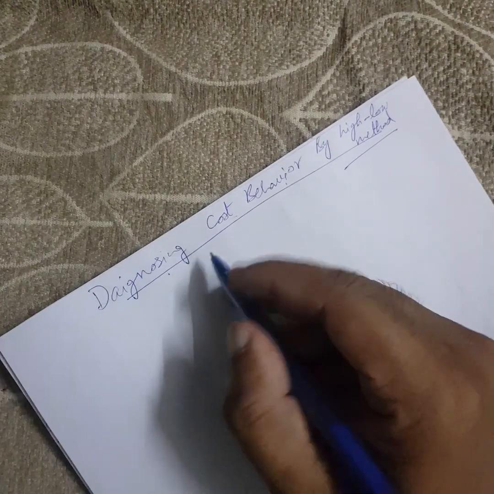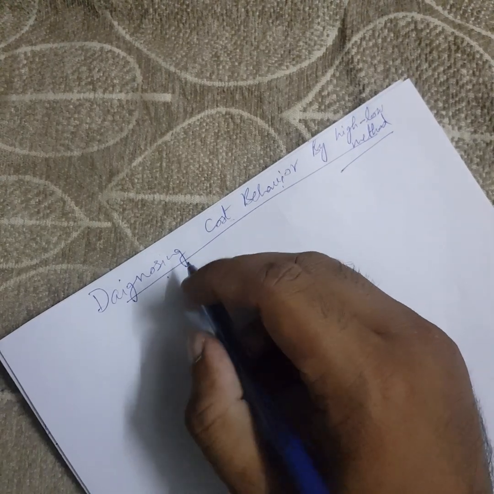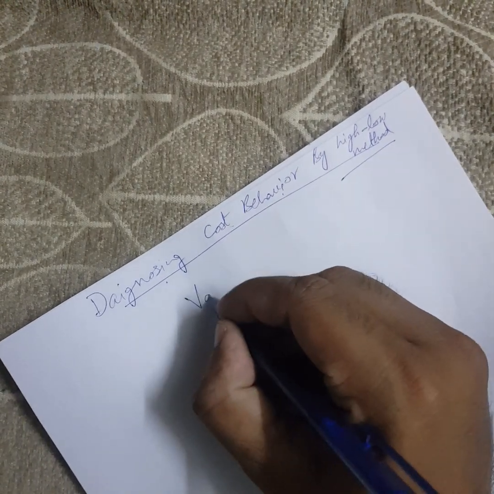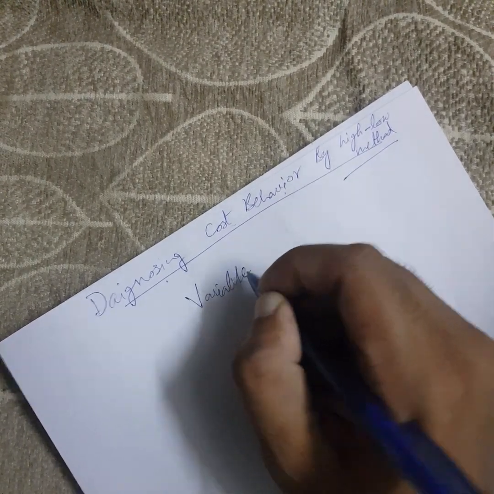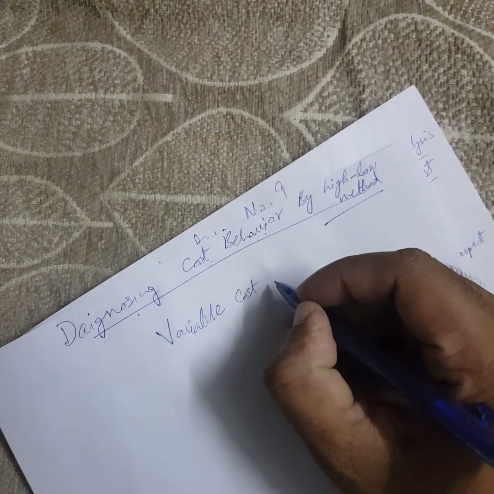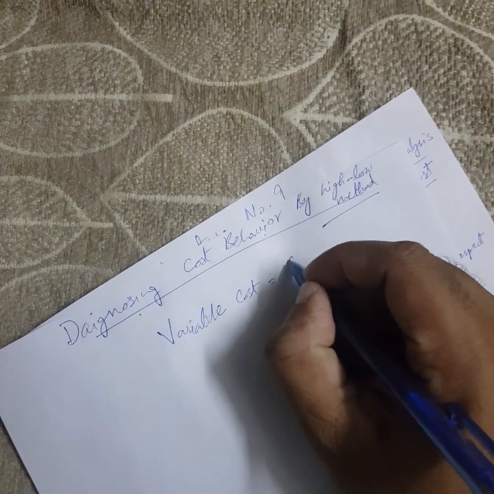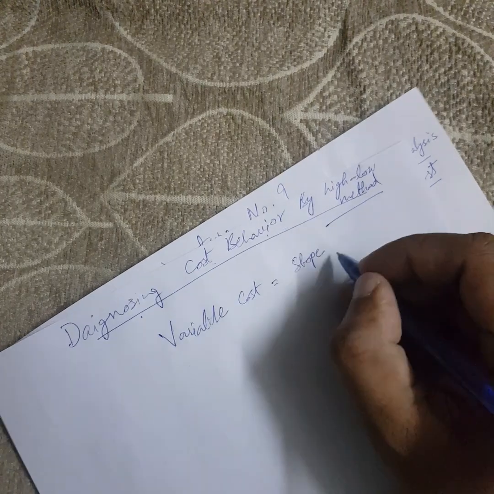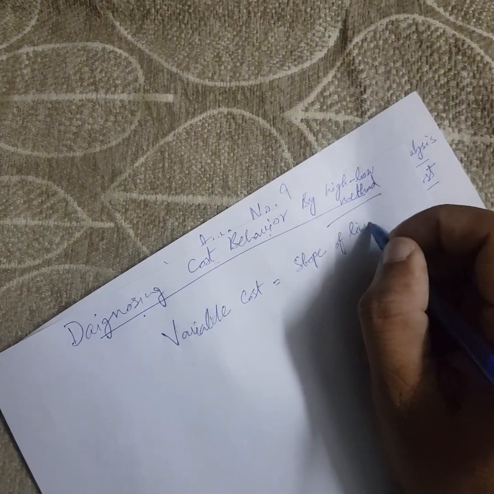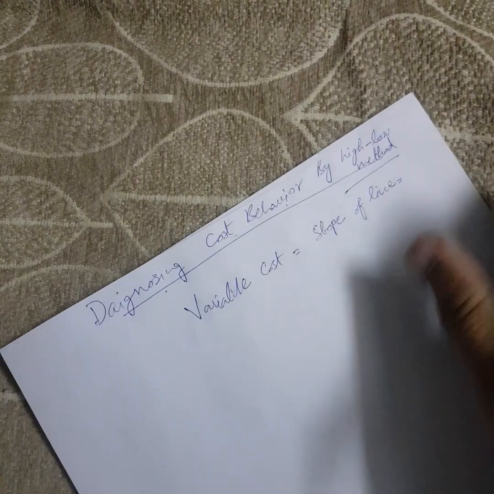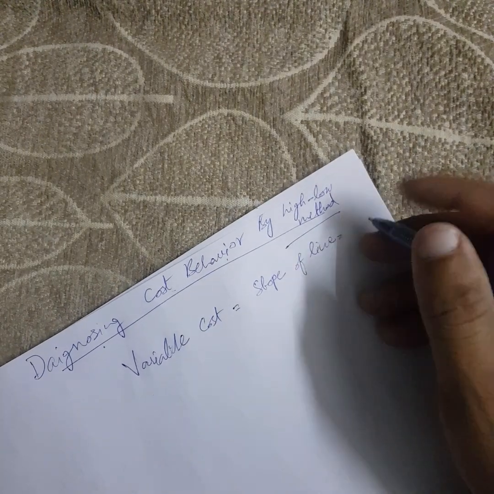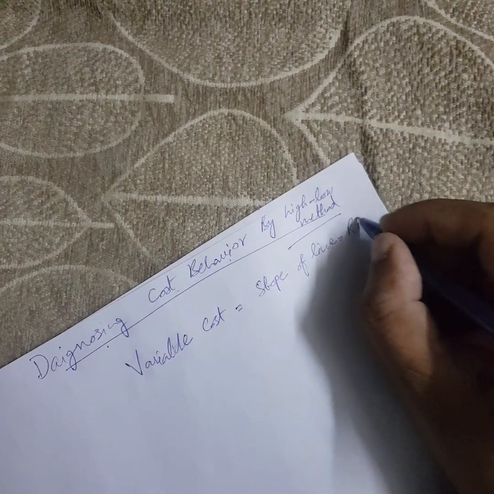In it, our variable cost will be the slope of the line, that is equal to rise over run.